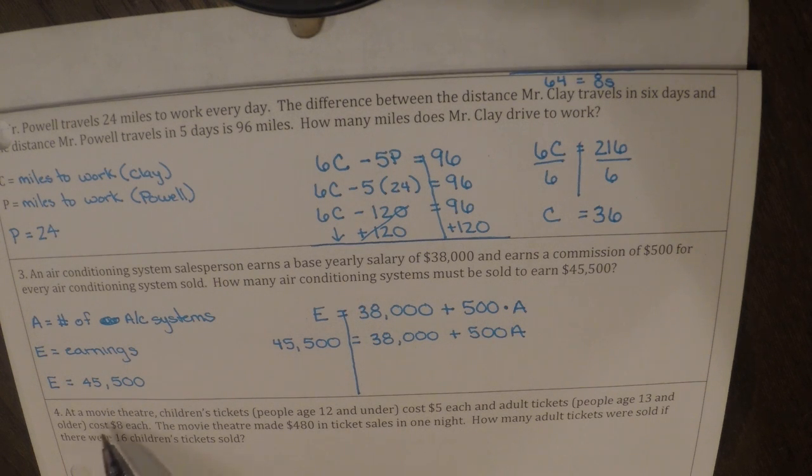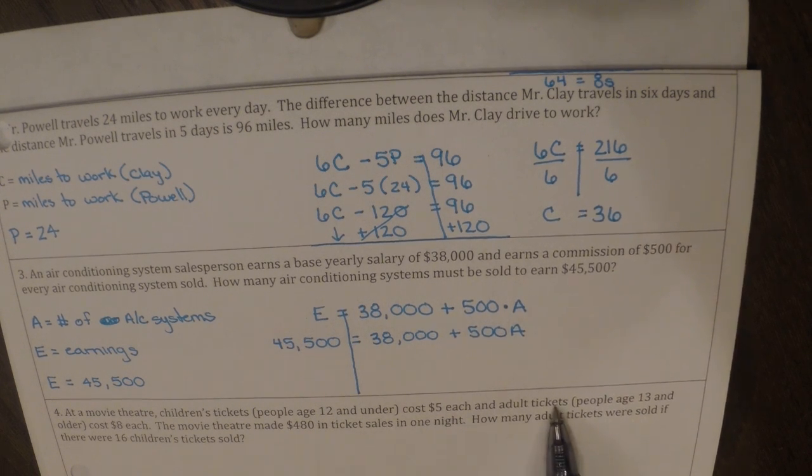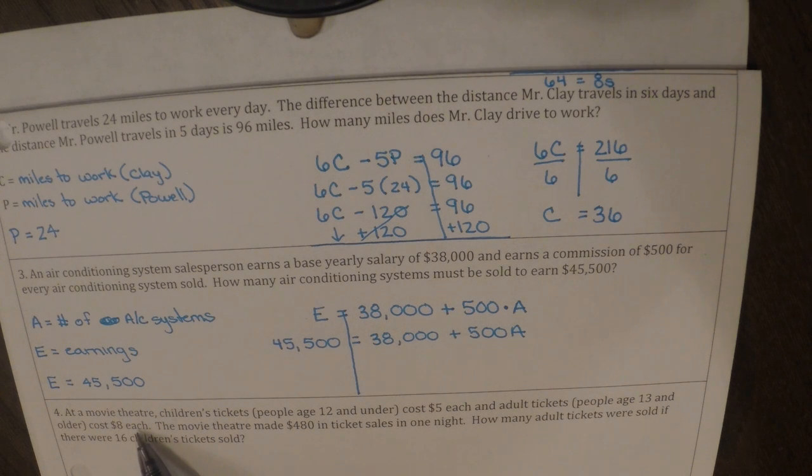Okay? All right, number 4, I want you to try to set it up yourself and see if you can't solve it. At a movie theater, children's tickets, people age 12 and under, cost $5 each, and adult tickets, people age 13 and older, cost $8 each. The movie theater made $480 in ticket sales in one night.